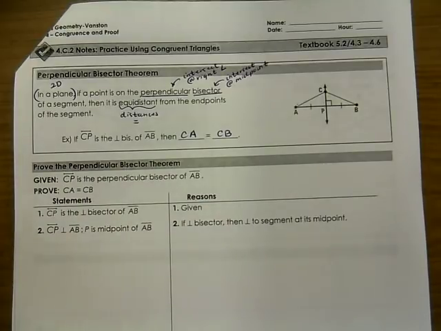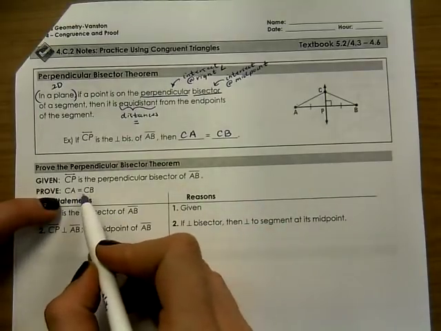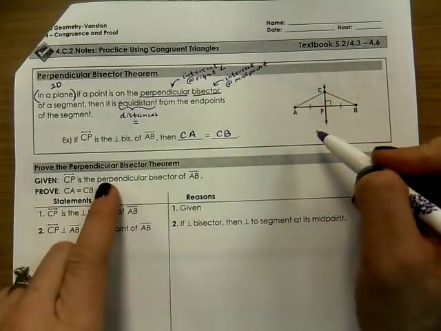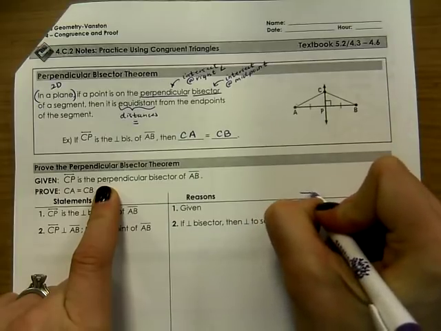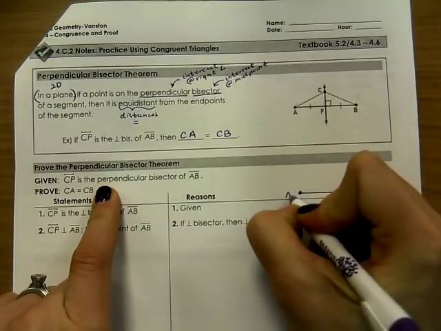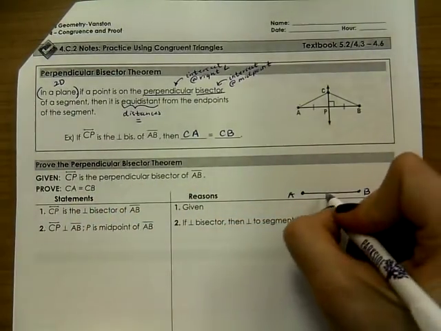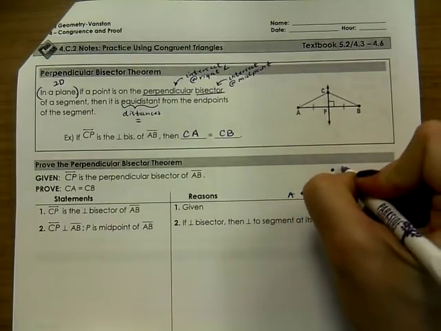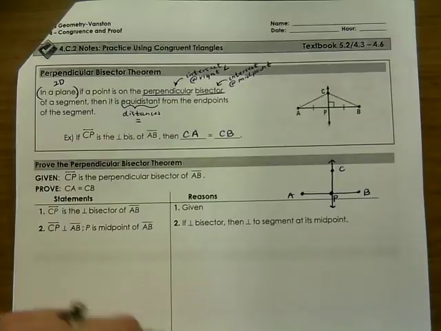We want to actually prove this. To prove this theorem, below here we're given that CP is a perpendicular bisector of segment AB. We want to prove CA equals CB. Let's draw a picture based only on what's given. We have segment AB, and CP as a perpendicular bisector of AB. So we'll put P here and C here, and if I draw that line, it is the perpendicular bisector of AB.